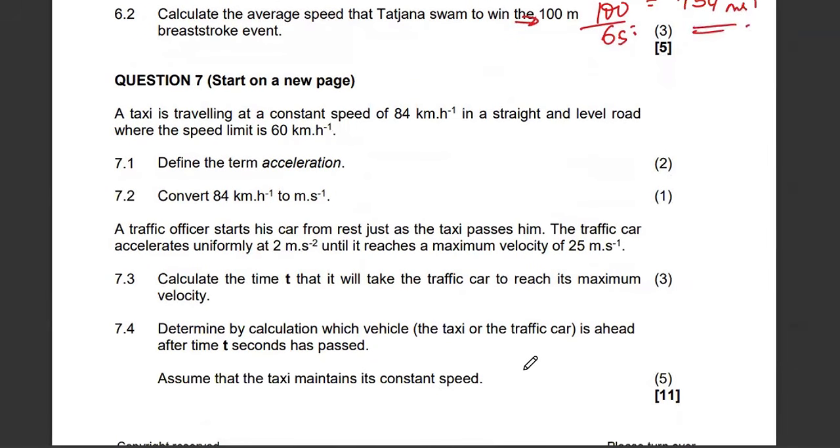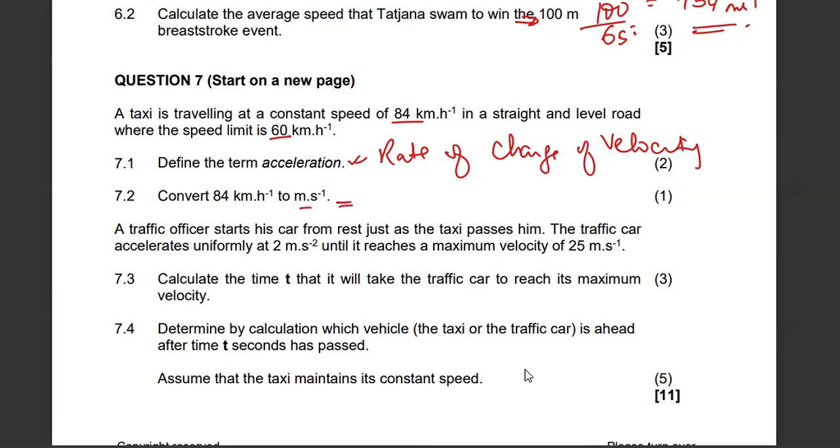Okay. And this taxi is traveling at a constant speed of 84 kilometers per hour in a straight line and level road where the speed limit is 60 kilometers per hour. Define acceleration. So this is the rate of change of velocity. Then they want us to convert 84 kilometers per hour to meters per second. So what we're going to do is we're just going to divide this by 3.6.